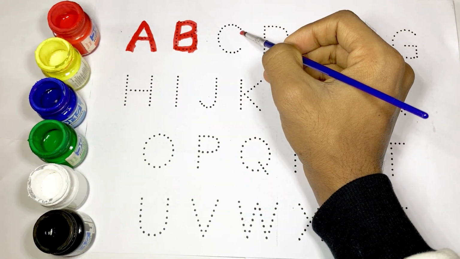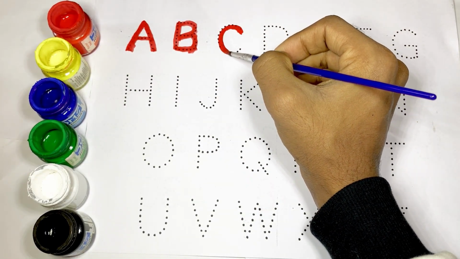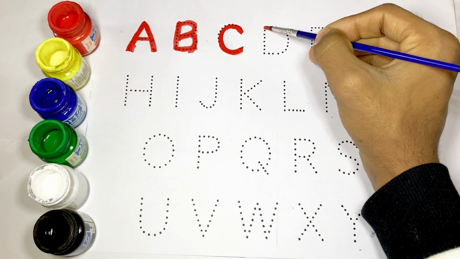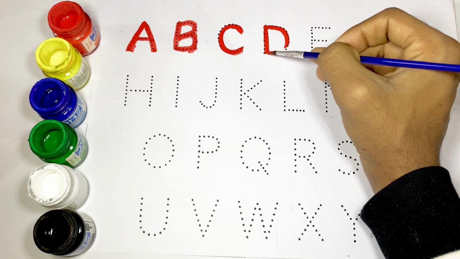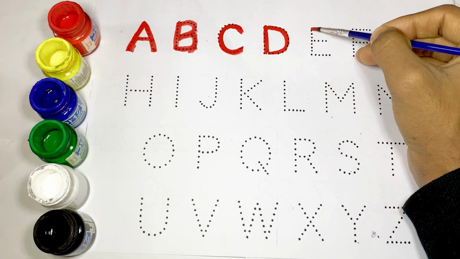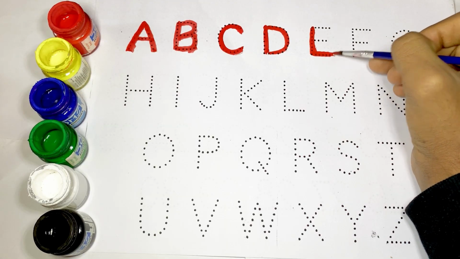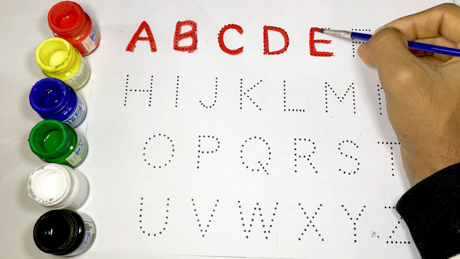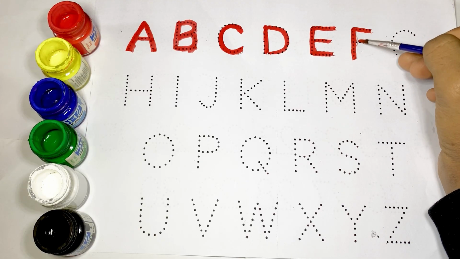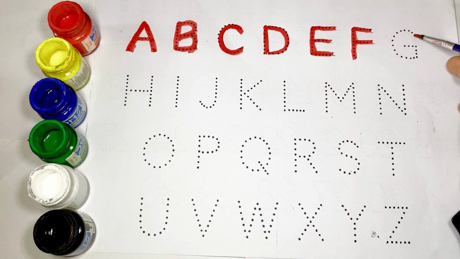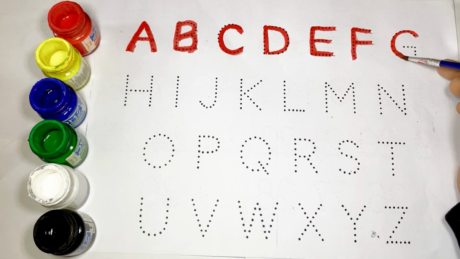This is C. C for cat. This is D. D for dog. This is E. E for elephant. This is F. F for fish. This is G. G for goat.